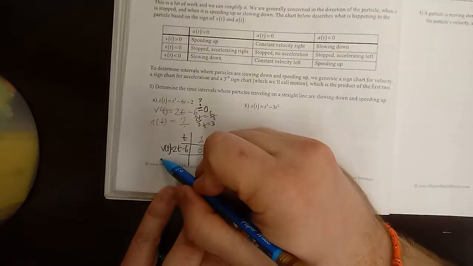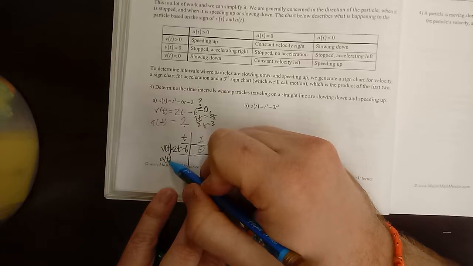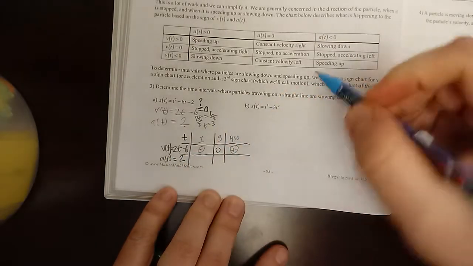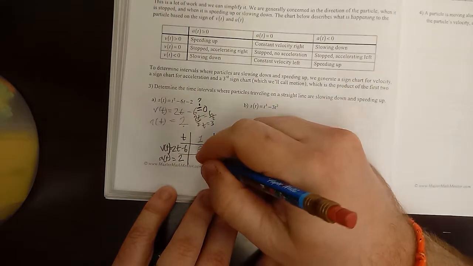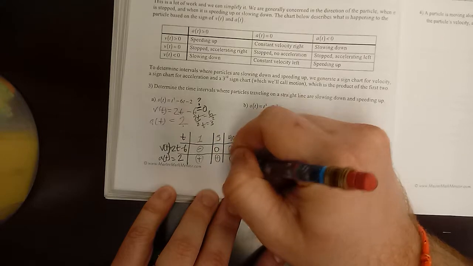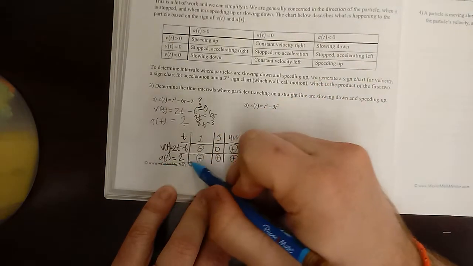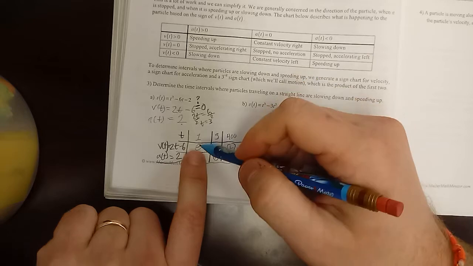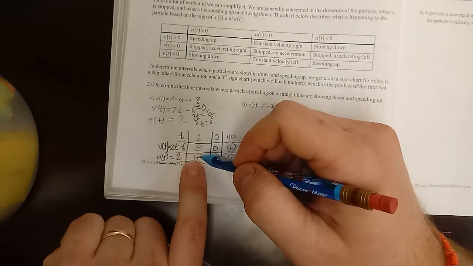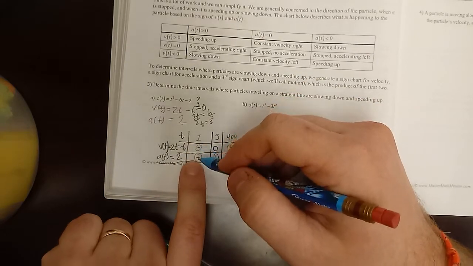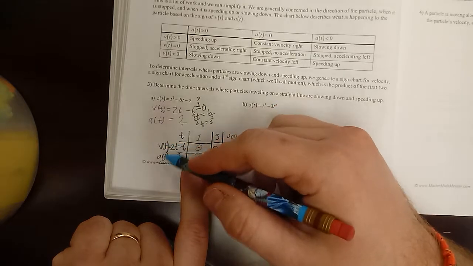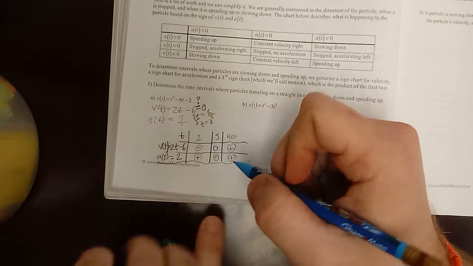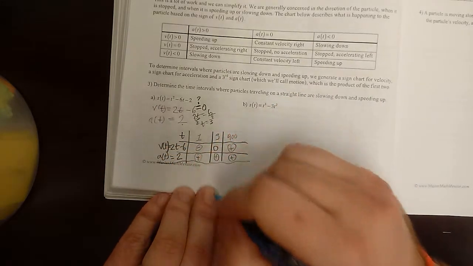So then, let's pay attention to what acceleration is. Wait, acceleration is always 2 in this problem. That means it's positive here, it's positive here, and it's positive here. So if we think about that, that means it's going left but accelerating to the right. So that means that they're fighting each other. Remember, anytime velocity and acceleration have opposite signs, it's slowing down.